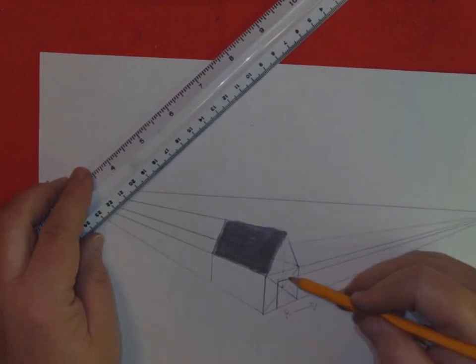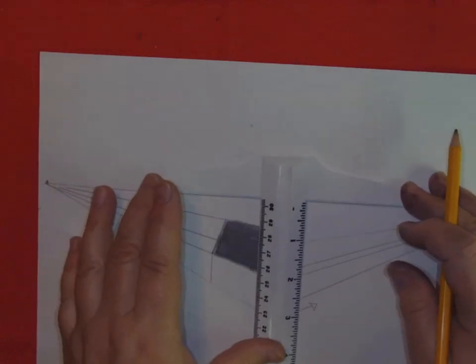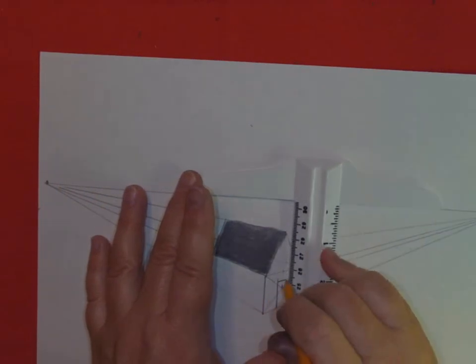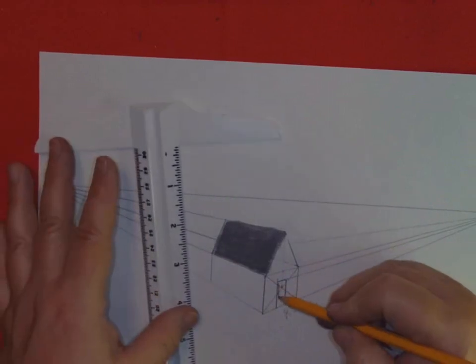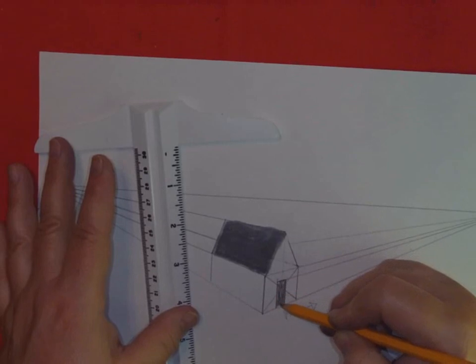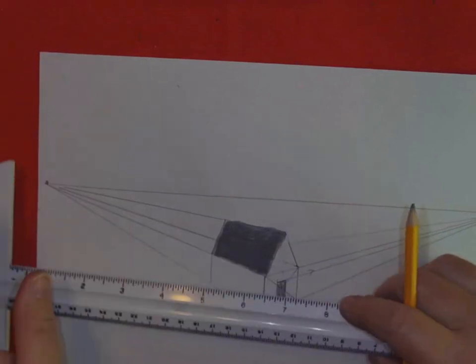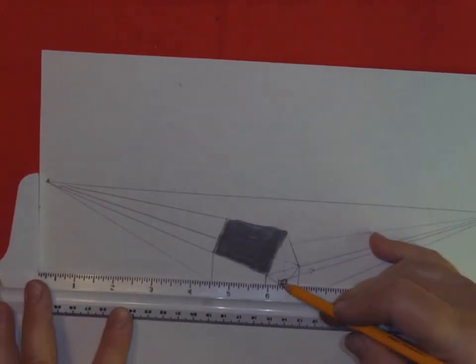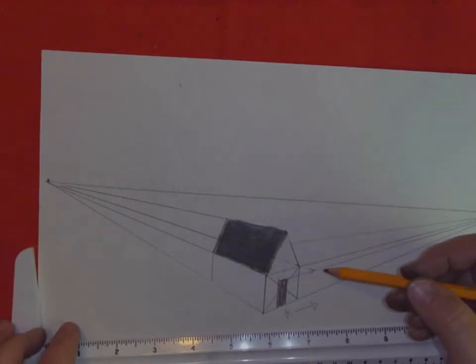And then to end the door, we need to make a vertical line, which is always going to be at right angles to the horizon. So I'm putting my T-square on the horizon and dropping that vertical line. Now I have my door. So again, reminding you, the top of the door goes to the vanishing point. A lot of students make the mistake of making it parallel to the horizon, and then they draw it using the T-square on the edge, and that is not correct in 2-point.